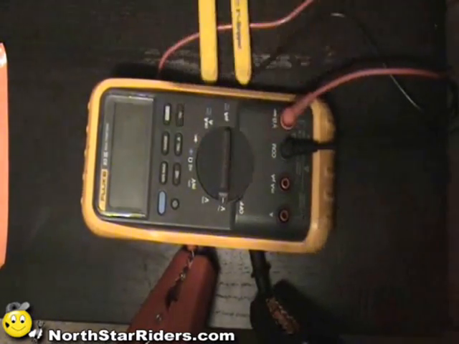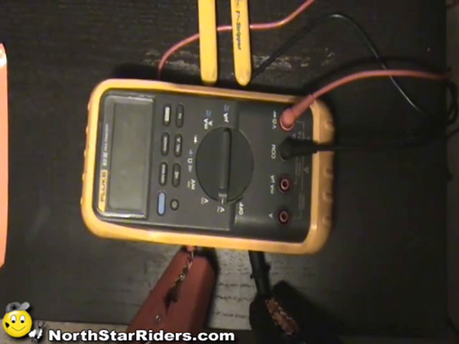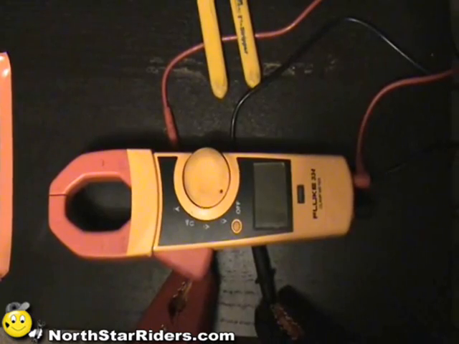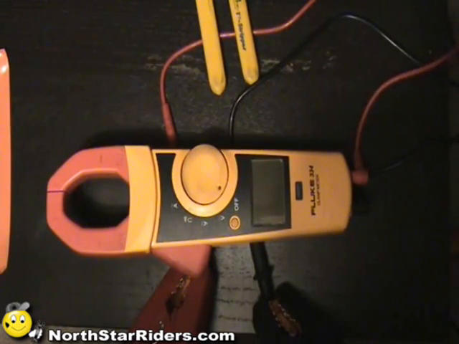So, as far as checking voltage, I'm going to go ahead and plug these in. I'm going to turn it to volts DC. Then I got to put a battery in it. Okay, as long as we're having technical difficulties here, I figure I'd capitalize on it.